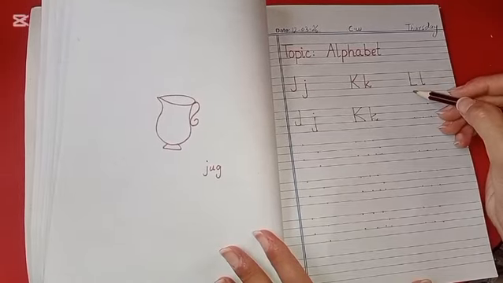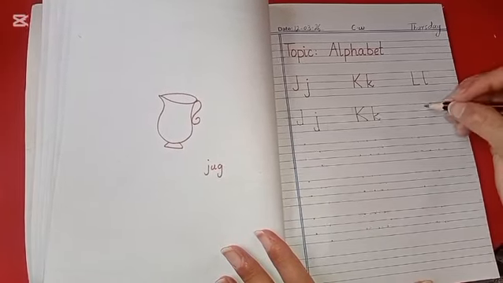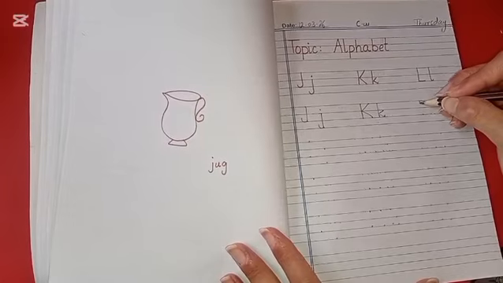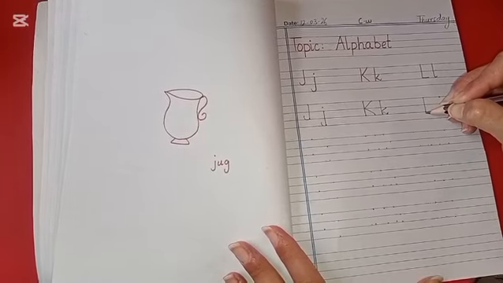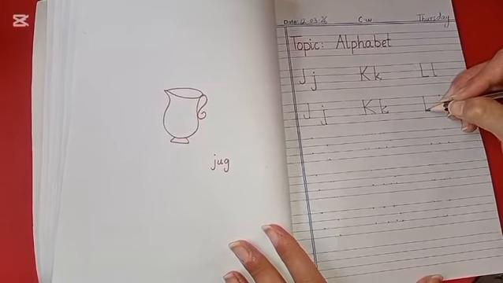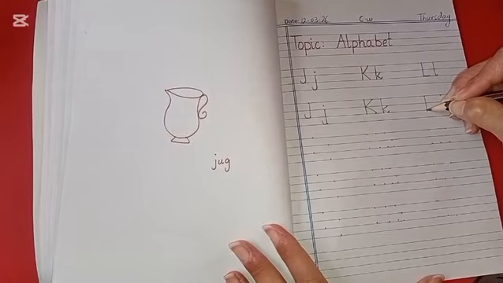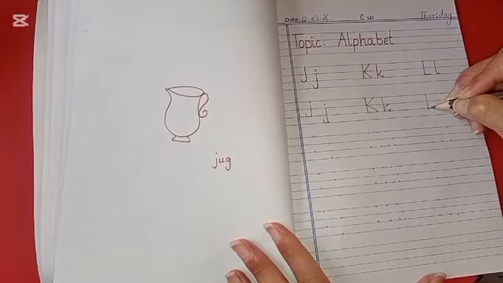Now, write the letter L. Draw a straight line going down. Add a small line at the bottom to the right.